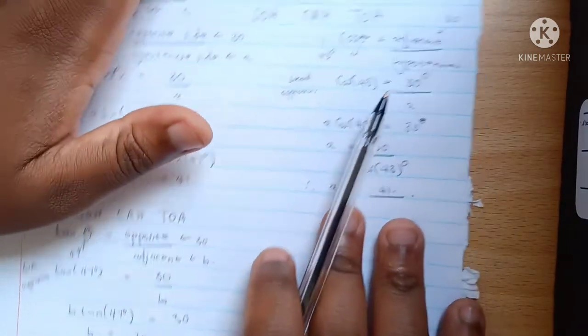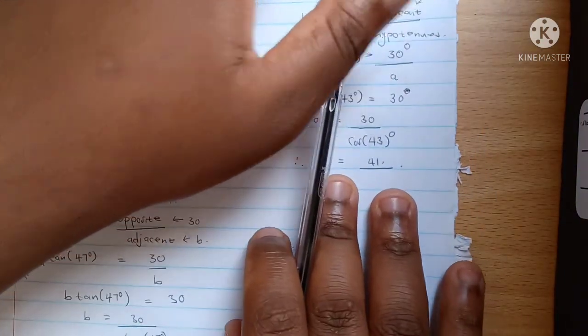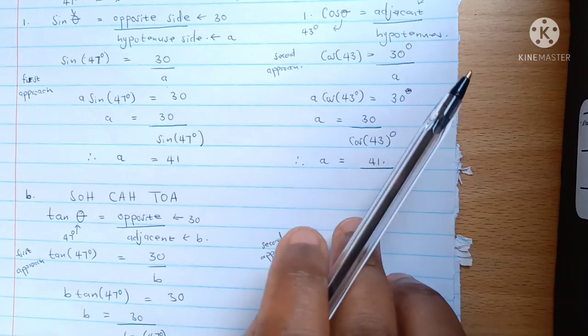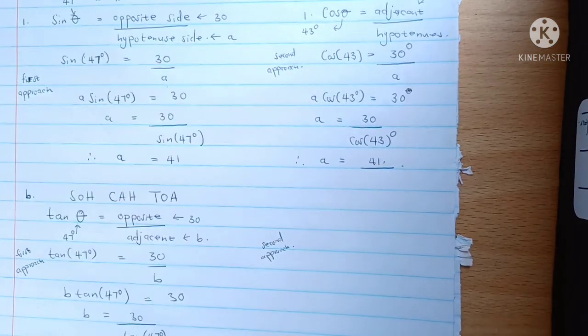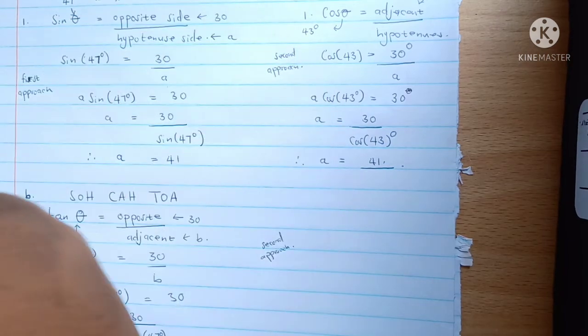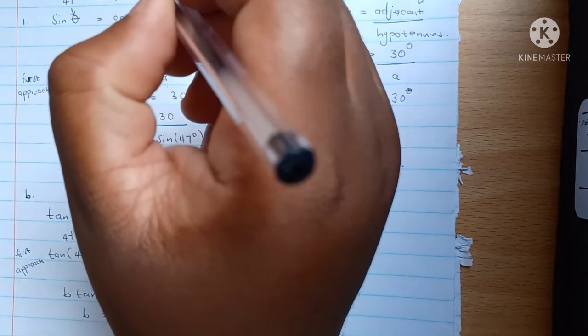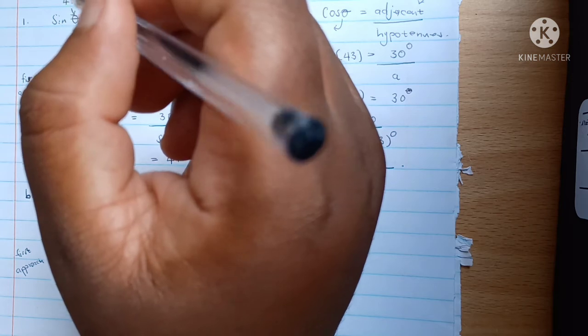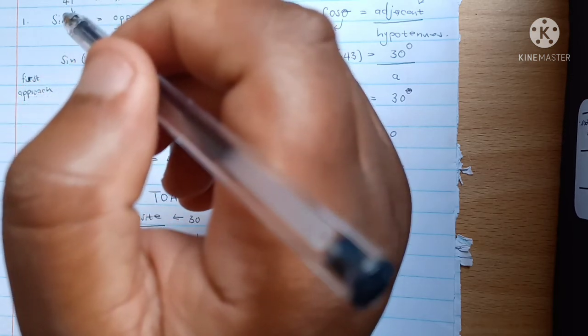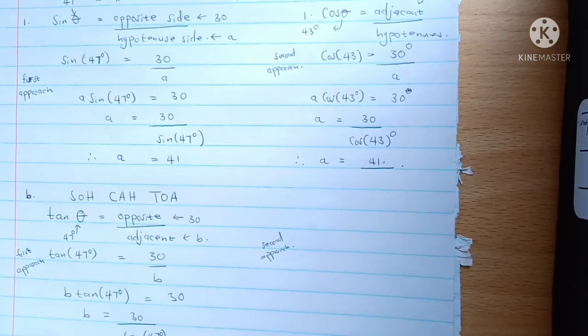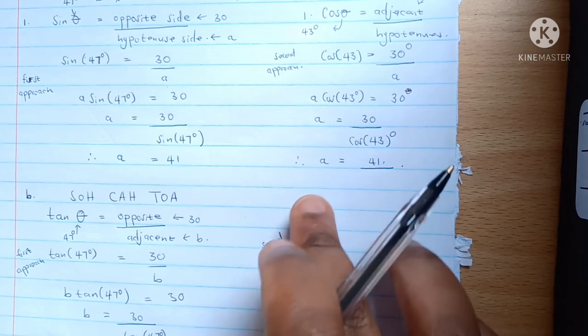We can also do it, guys. We can also find the same answer. So we know that if we need to find B using the 43 angle, I want to ask you guys, which trig ratio should we use? Think of it, guys. If you just pause, think about it, or write it down yourself.